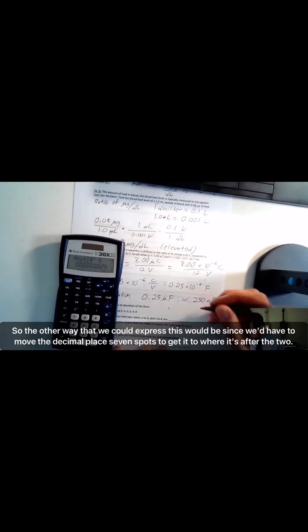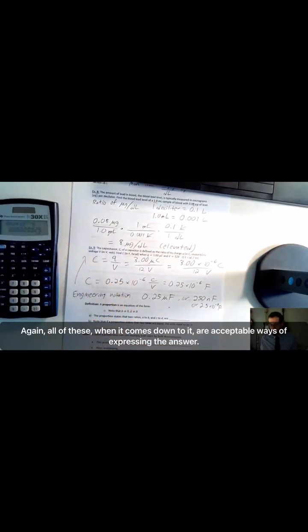Well, again, you might just think about, well, what happens if I take this thing times 10 to the negative 6? How many decimal places of movement do we have here? Well, note that we've got 6 zeros and then the 2 5. So the other way that we could express this would be, since we have to move the decimal place 7 spots to get it to where it's after the 2, we could call it 10.5 times 10 to the negative 7 farads. Again, all of these, when it comes down to it, are acceptable ways of expressing the answer. It's all just sort of dependent upon context, which of them is more useful for what it is that you want to be doing.